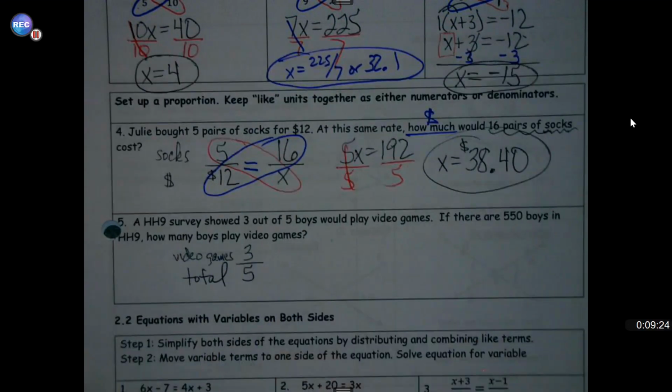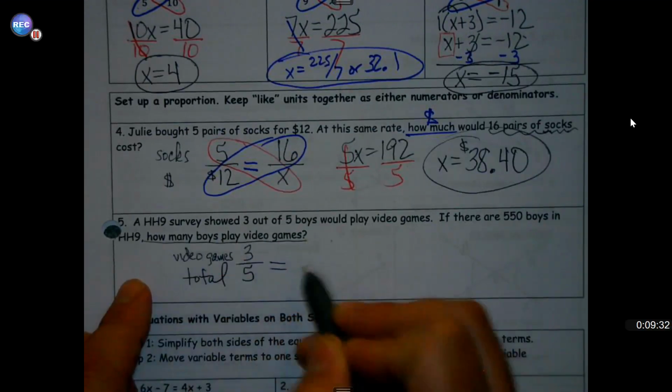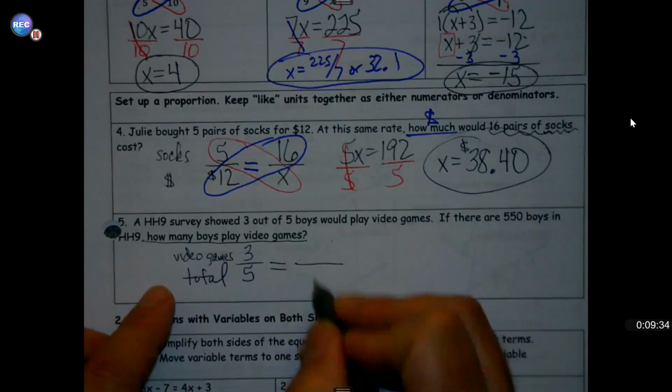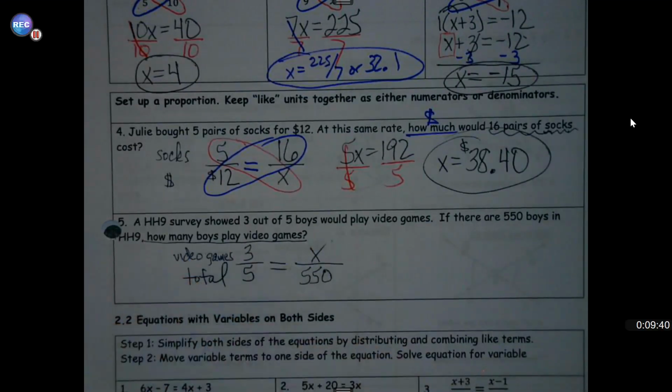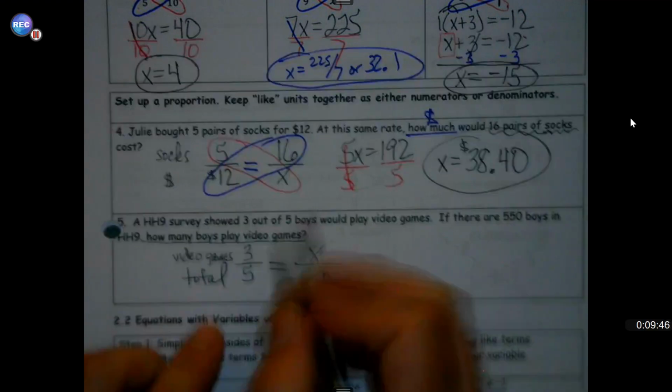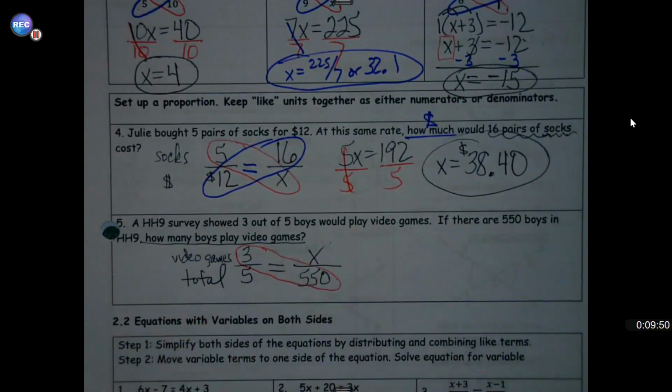So when I go to make my second fraction, if there are 550 boys in HH9, how many play video games? 550 would be my total. How many play video games? We line up the X with our video game spot. And we do the same thing that we've been doing on all the rest of these.